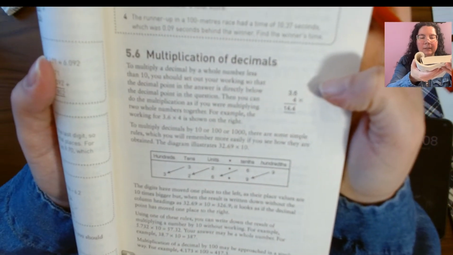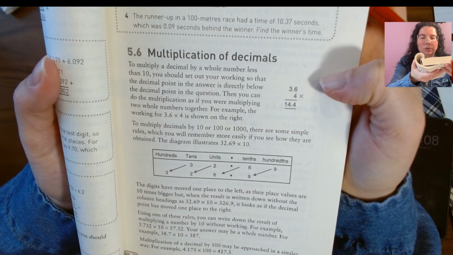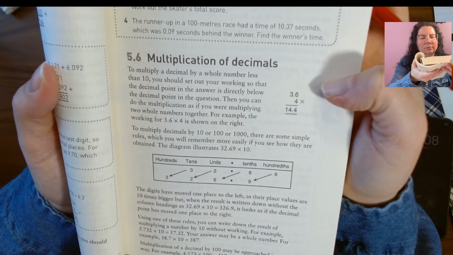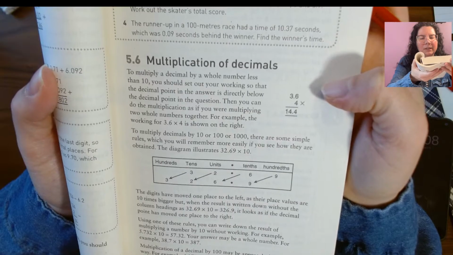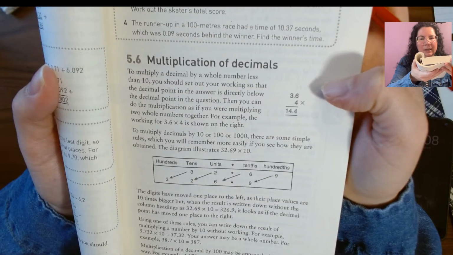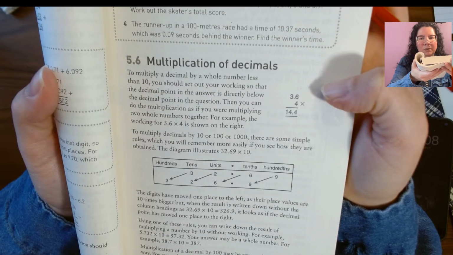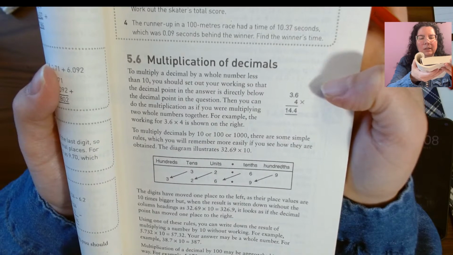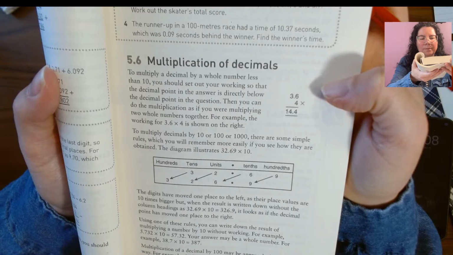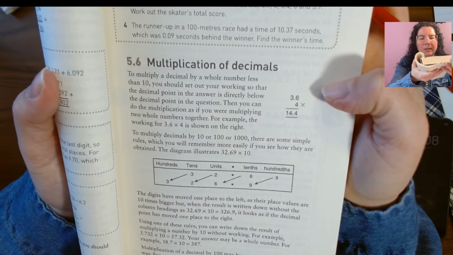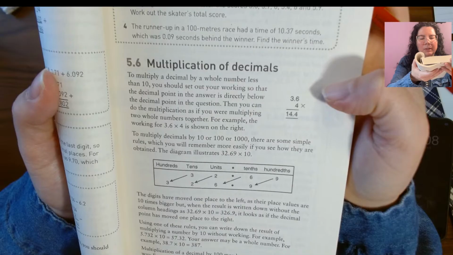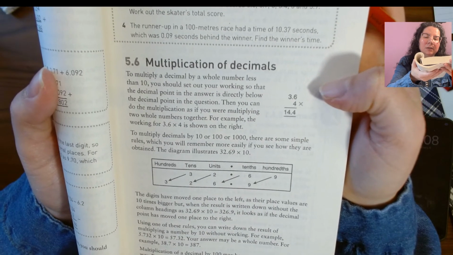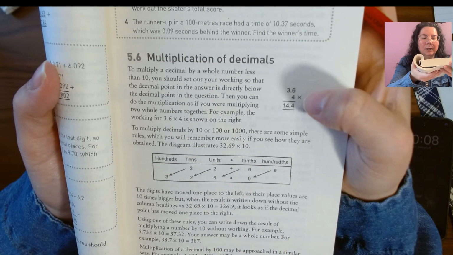To multiply a decimal by a whole number less than 10, you should set out your working so that the decimal point in the answer is directly below the decimal point in the question. Then you can do the multiplication as if you were multiplying two whole numbers together. For example, the working for 3.6 times 4 is shown on the right.